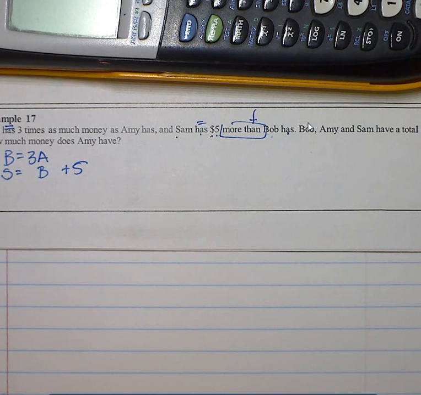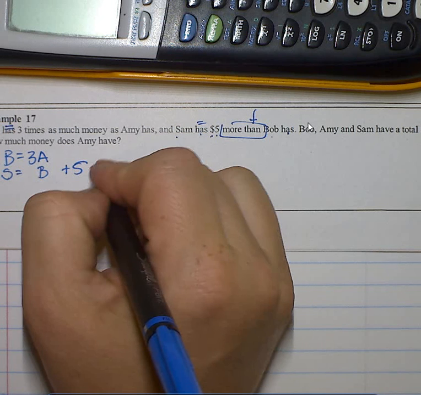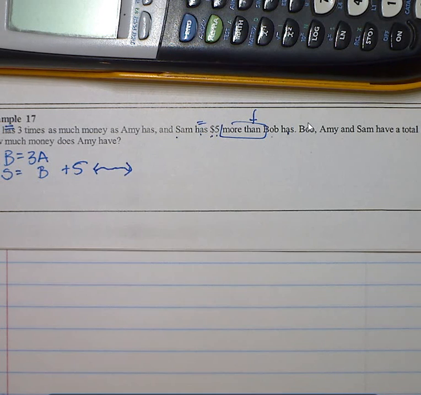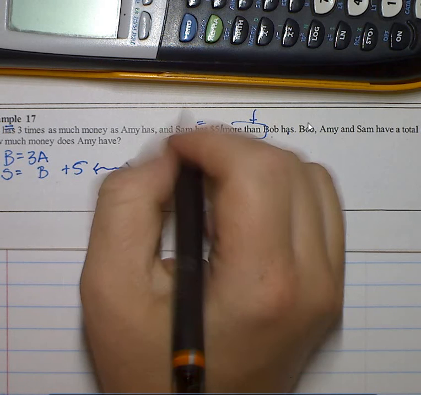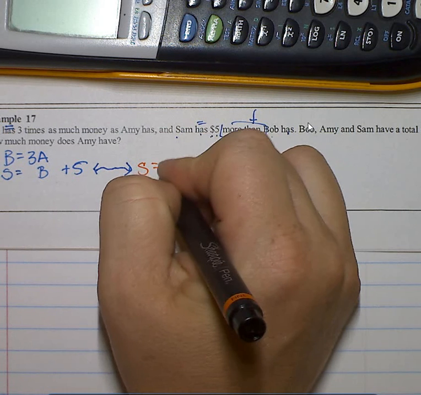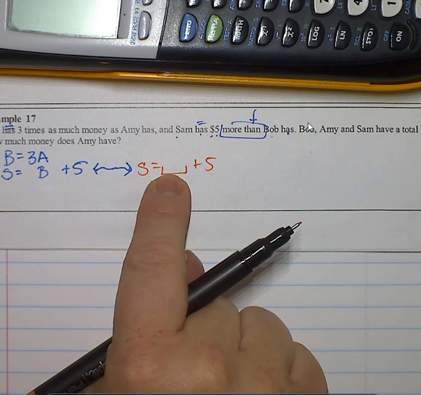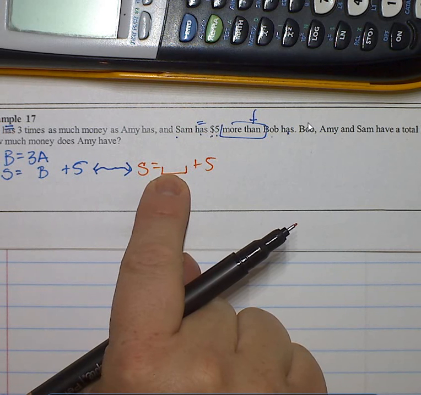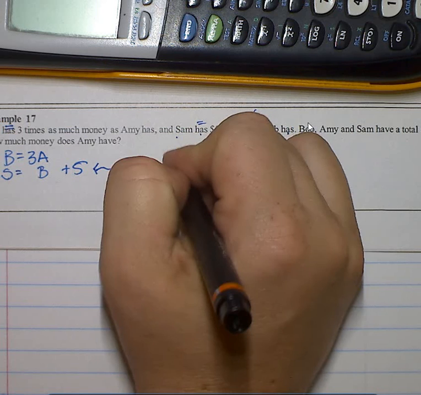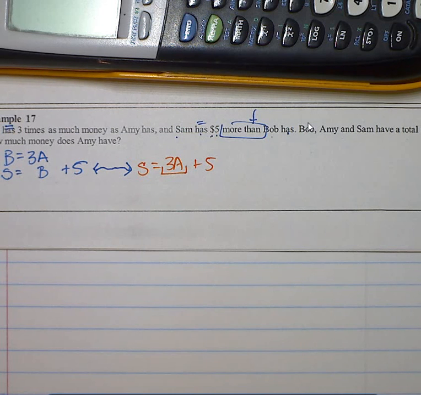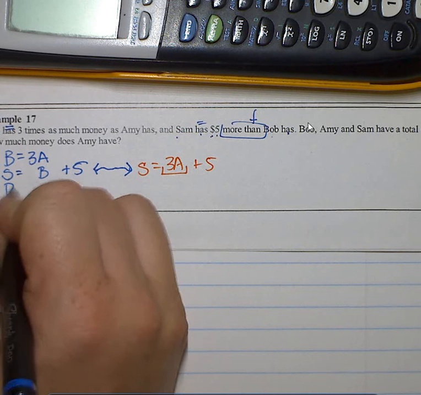Now before I go on, I want to write an equivalent equation. An equivalent equation is Sam has, I'm going to leave a spot here, plus 5. What is B equal to? What could I replace B with? Look up above in the first equation. What's B equal to? 3A. These are equivalent equations, both representing what Sam has.